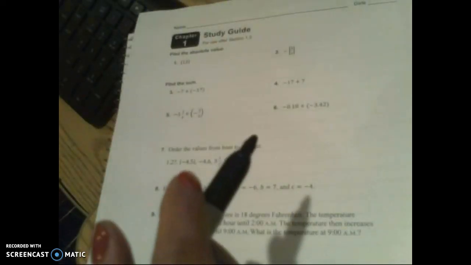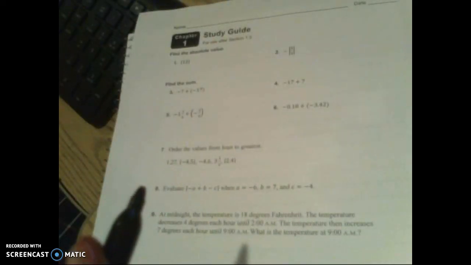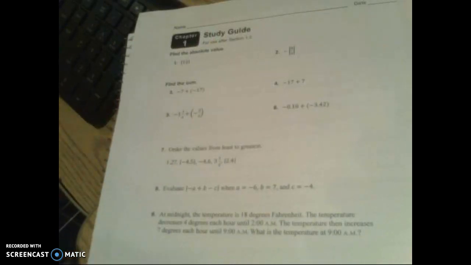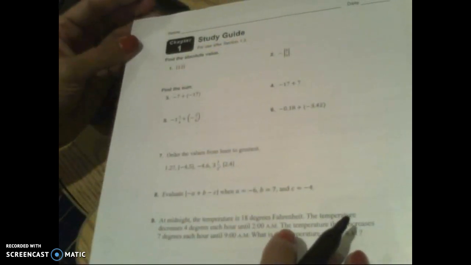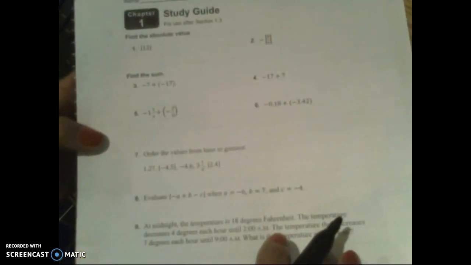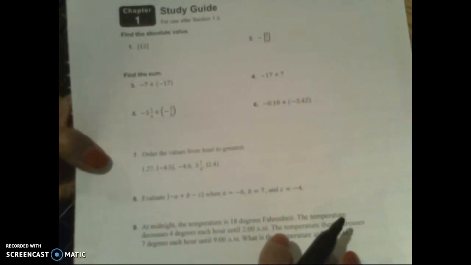All right, so we had a lot of smart questions today, and the students tended to really get confused with subtracting integers. So I'm going to go over the study guide for the quiz tomorrow. I did post the answers online on Remind, and we solved them together, but just a quick review.